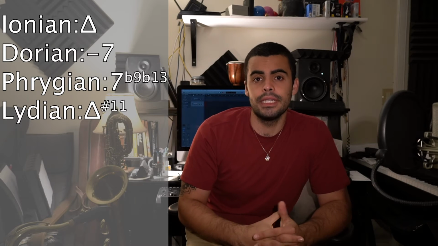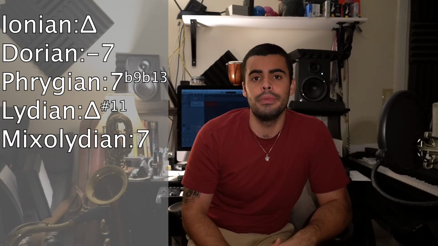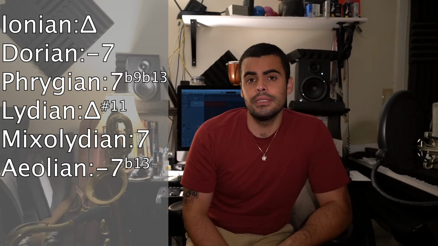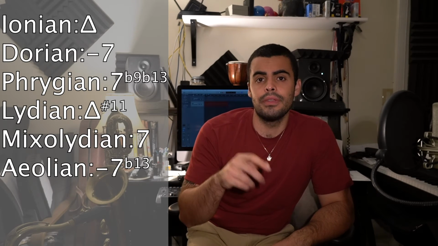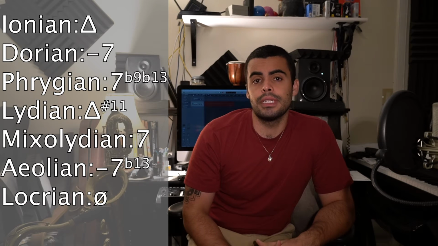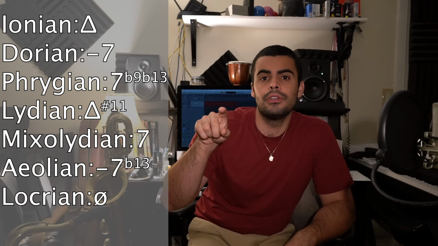The fourth one is Lydian. It also has a triangle, major 7th, but it also has a sharp 11, which gives it a very distinct and unique sound. The fifth one is Mixolydian, represented by simply a 7 next to the note. So in the key of B flat, for example, it would be F7. G, which is the 6th note, the 6th mode, Aeolian, is represented by a minus sign, the number 7, and a flat 13. And finally, Locrian is represented by a little circle with a slash through it.